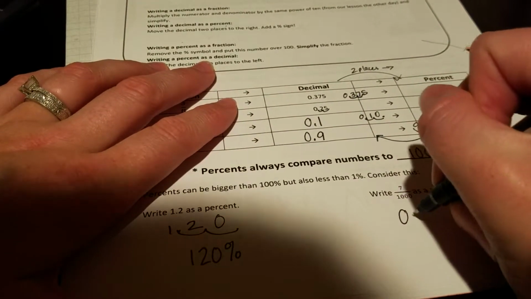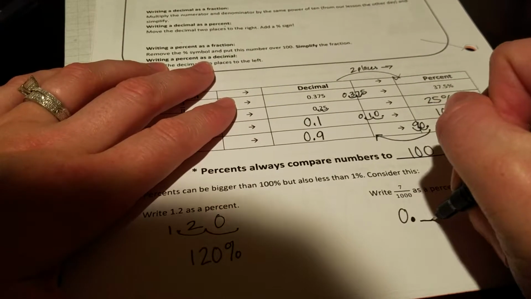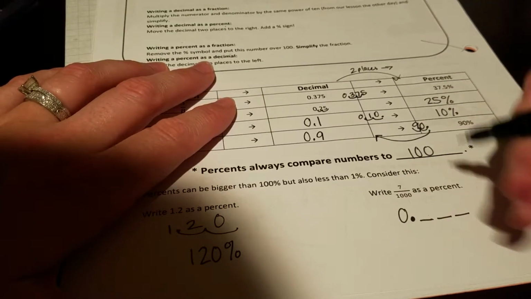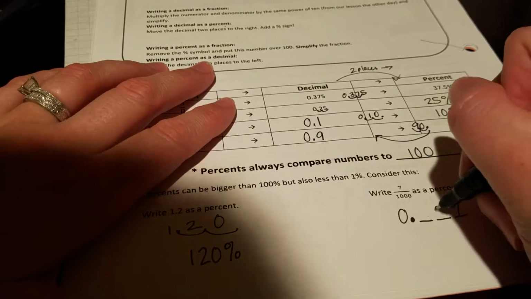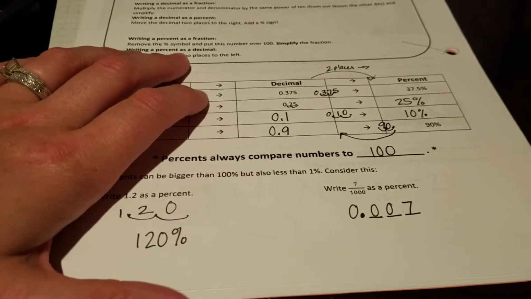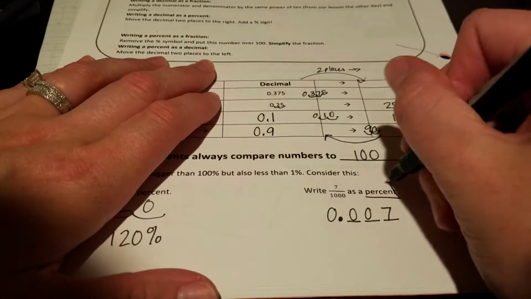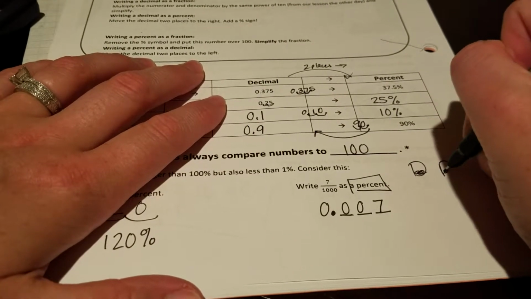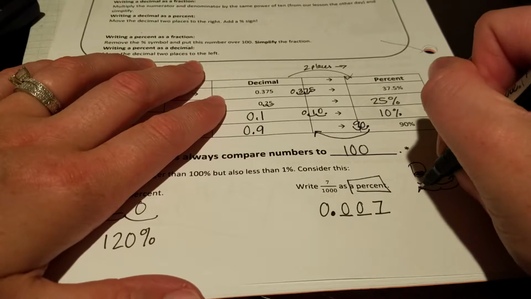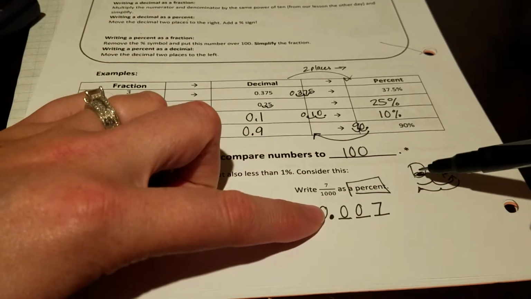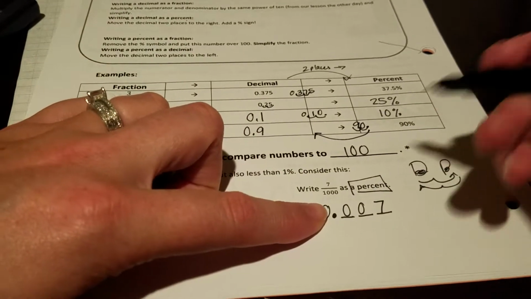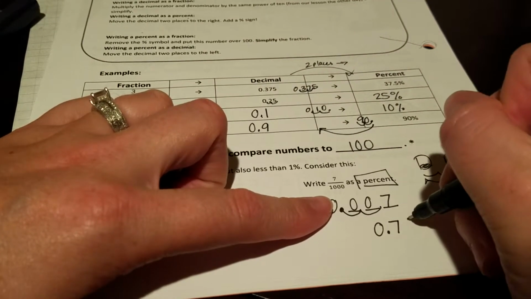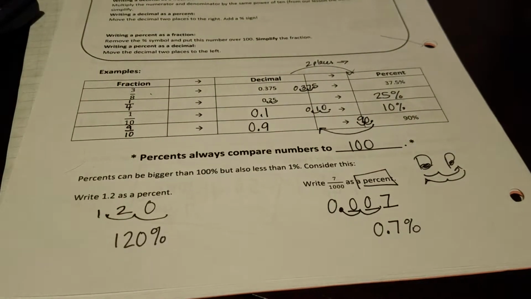In this one, write 7 thousandths as a percent. If I think about my place value, this is tenths, hundredths, thousandths. If I have 7 thousandths, that would go right here in this spot, and those would both be zeros. That's the decimal form. This told me to change it to a percent. Decimal Percent Man reminds me to go from a decimal to a percent, move it 2 places to the right. So boom, boom. It's in front of the 7, so 0.7%.